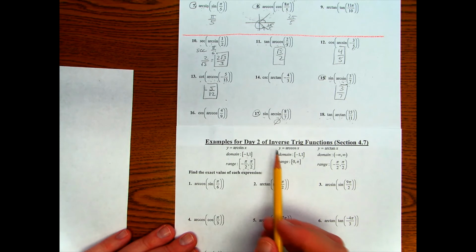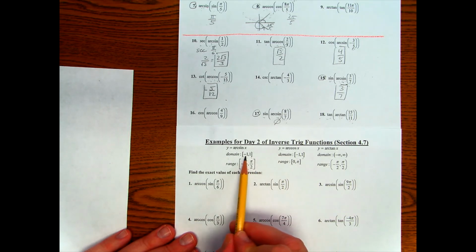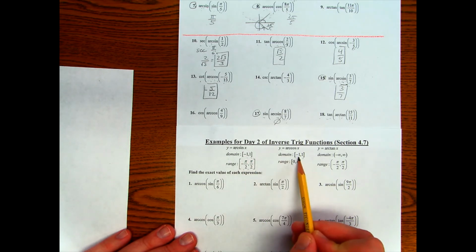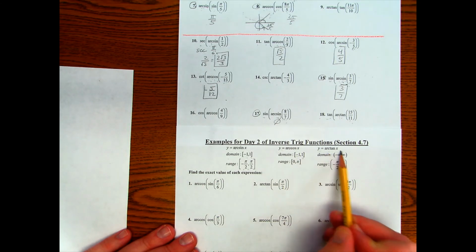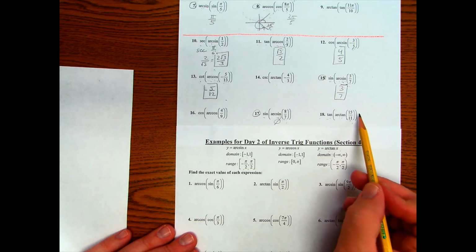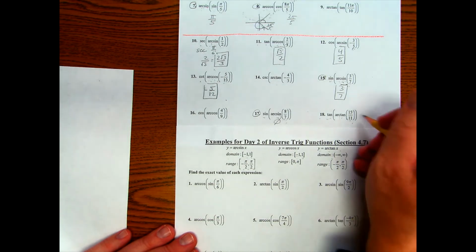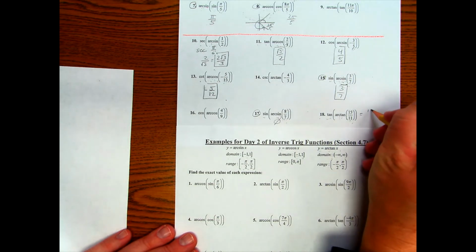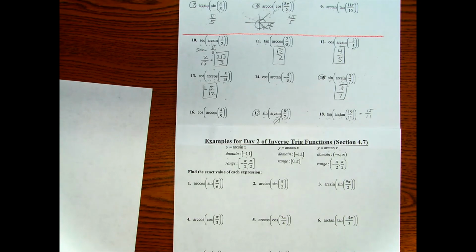You can't take the inverse sine or inverse cosine of something outside that interval. The domain for arctan is all real numbers, so we don't have to worry about that. With tangent and arctan, they'll always cancel each other out. So that's just going to be 15/11.